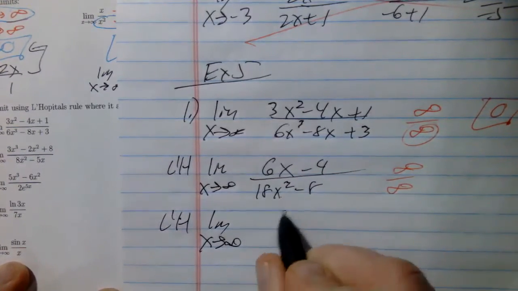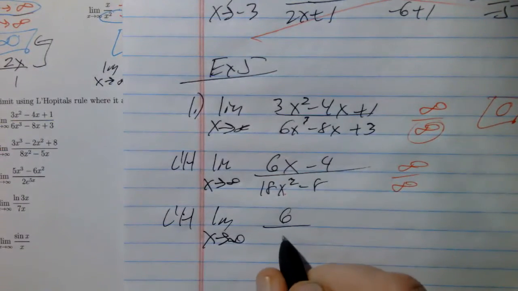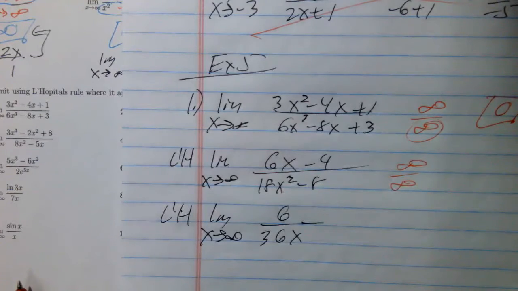Oh, I can take the derivative of the top, which would be 6. And then the bottom, when you take the derivative of this, the 18 times 2, what is that? 36x, right? And then obviously the 4 and the 8 go away.